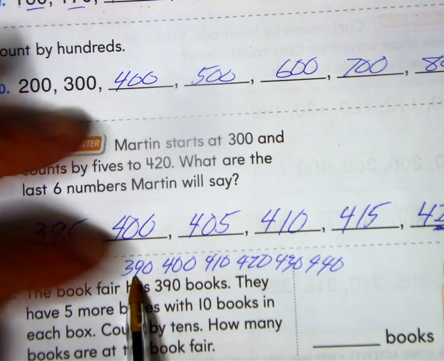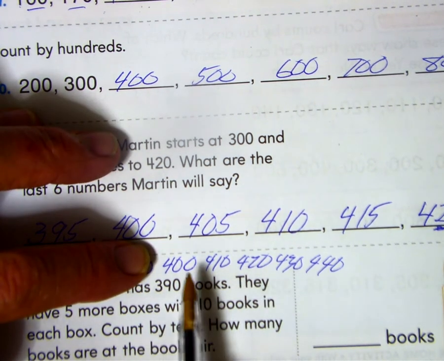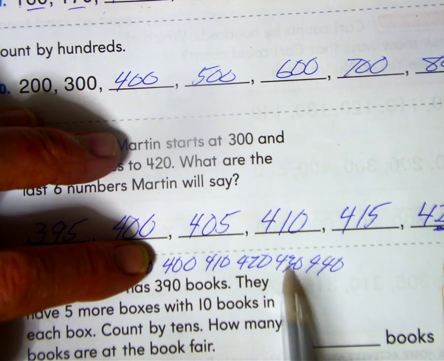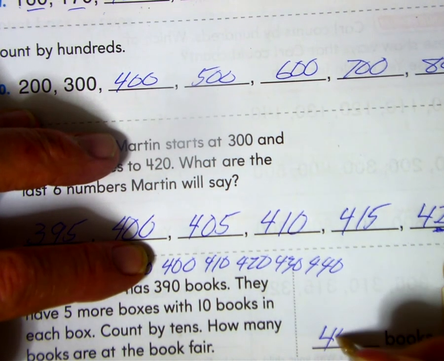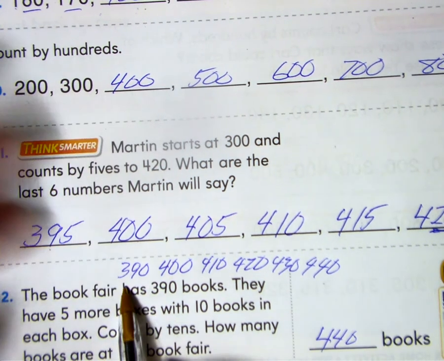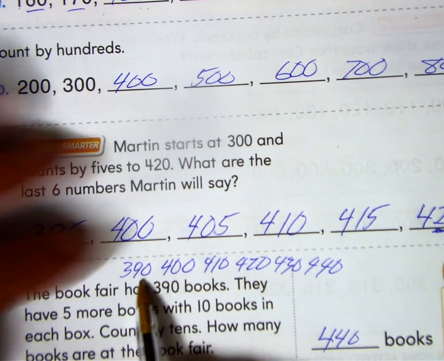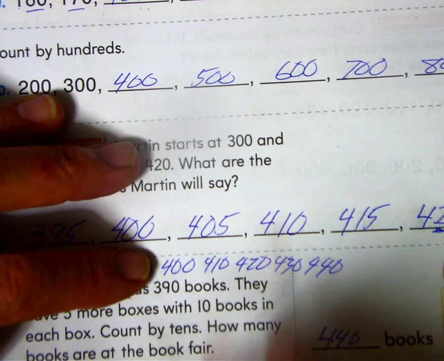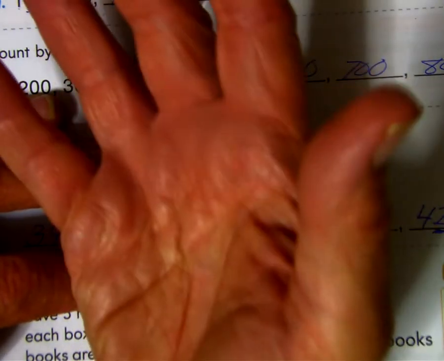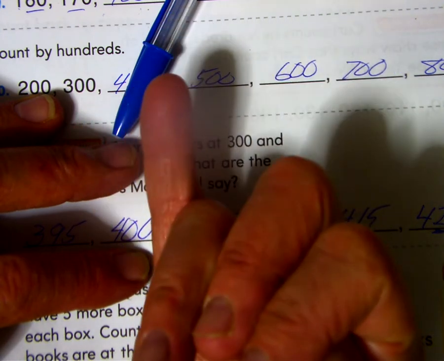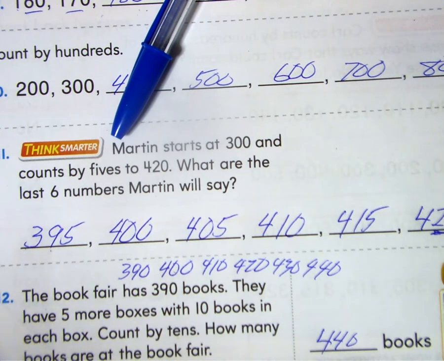We start at 390 and we jump by 10. 5 times. 1, 2, 3, 4, 5. 400, 410, 420, 430, 440. En español, empezando con 390 y contamos de 10 en 10 5 veces. 400, 410, 420, 430, 440.